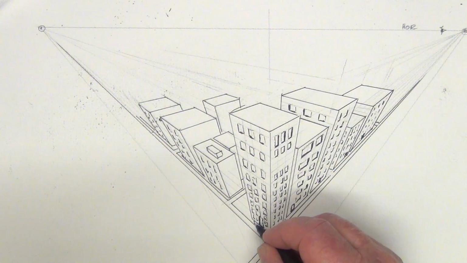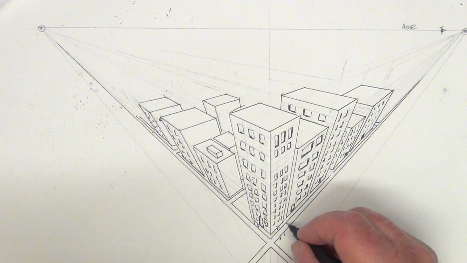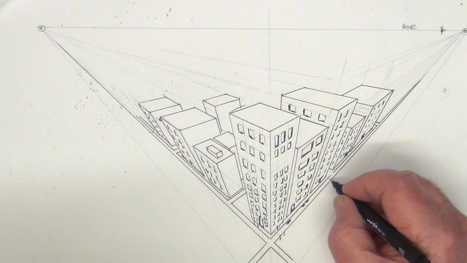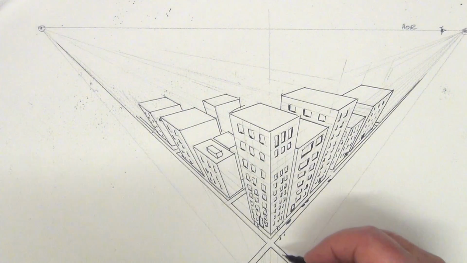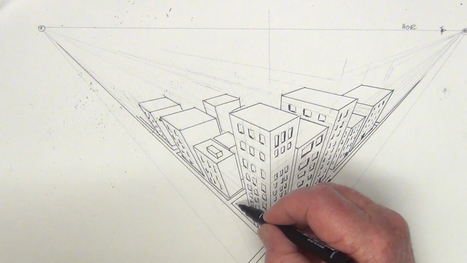We're going to have some people walking along here as well too. People walking here. Got some cars, just to make it look like something is happening.